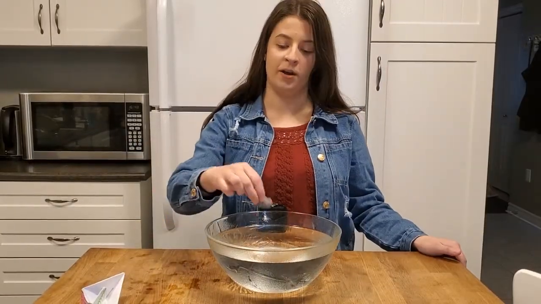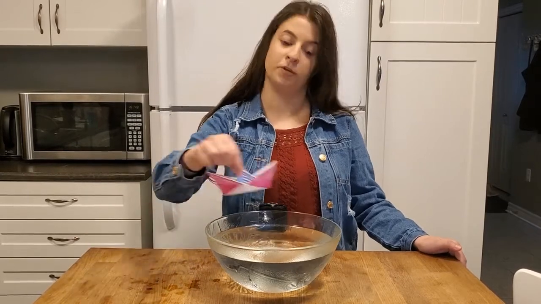Have you ever wondered why a rock sinks but a boat floats in water? It's because of something called density. Today's activity will be exploring the densities of various liquids and seeing what happens. So let's just jump into it.